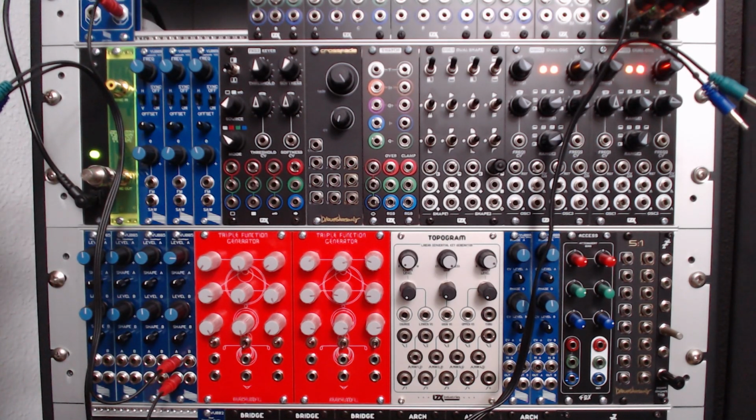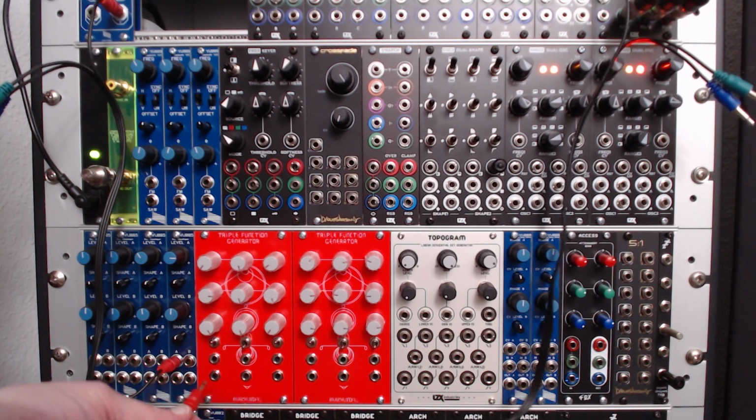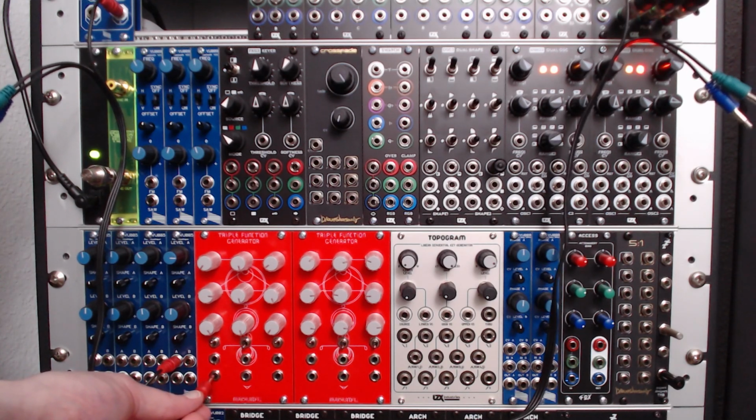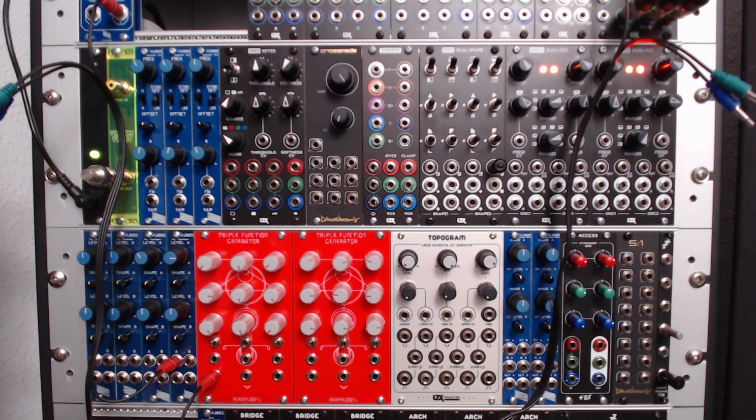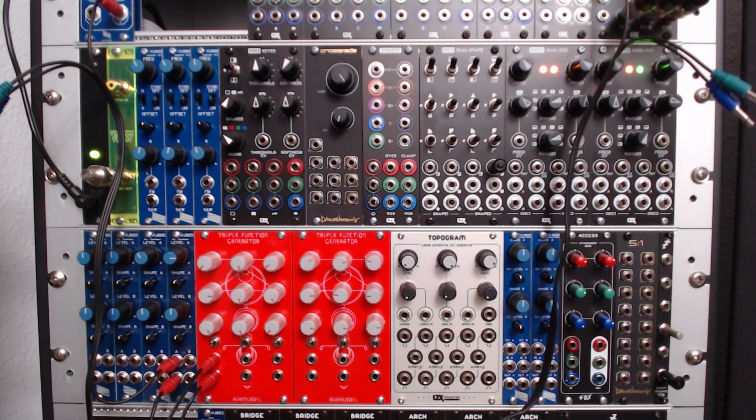Okay, so let's take a look. I've got my input to ESG3 here. I'm going to plug that into the output of the first channel of my function generator. And then I've got another cable here. I'm going to take the output of VU005, channel A, and put that into the triple function generator's input. Now that's all patched up. Let's see what that looks like.